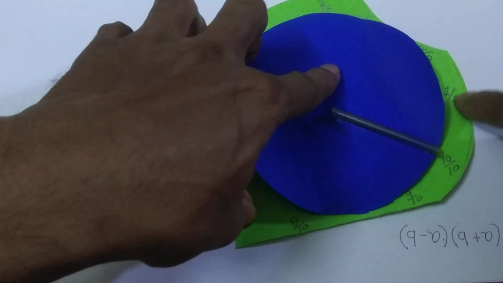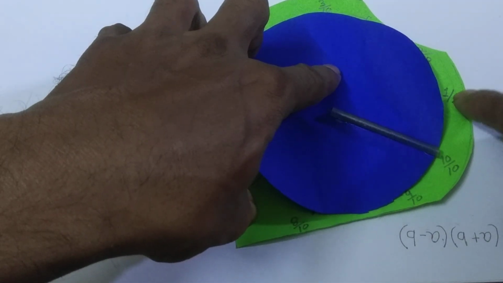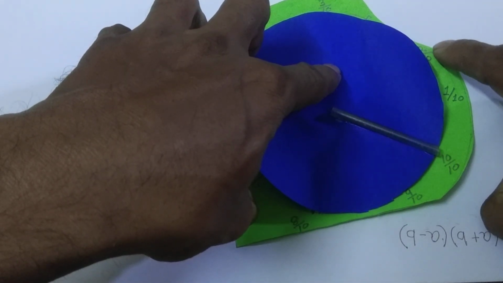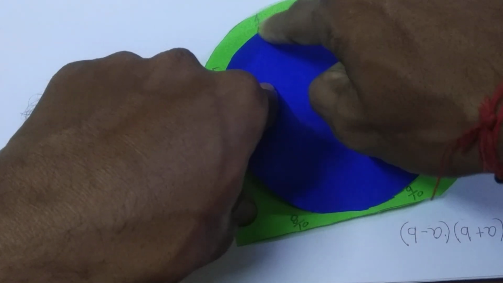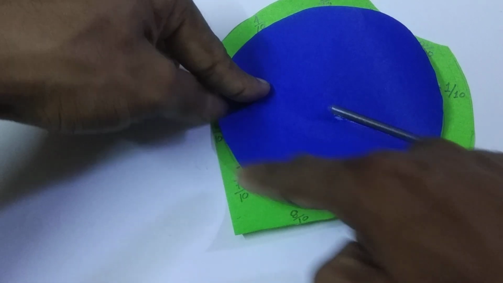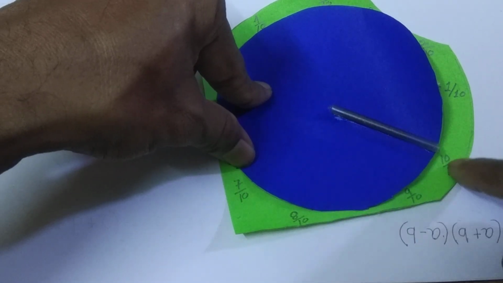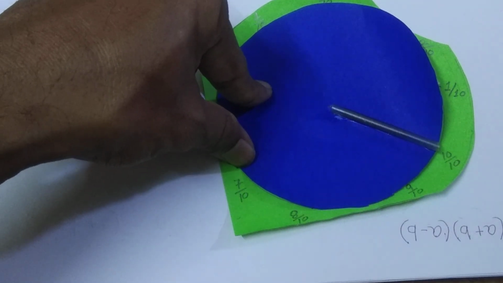That is, this is 1 by 10. Out of 10 parts, if I take 1 part, it is 1 by 10. If we take 2 parts out of 10, that is 2 by 10, it is 3 by 10, it is 4 by 10, 5 by 10, 6 by 10, 7 by 10, 8 by 10, 9 by 10 and 10 by 10 means the whole part, right?